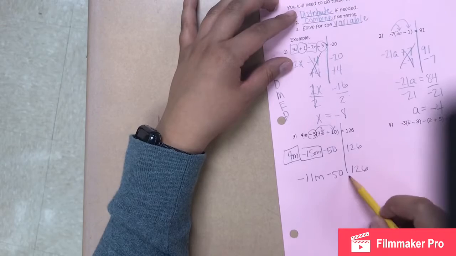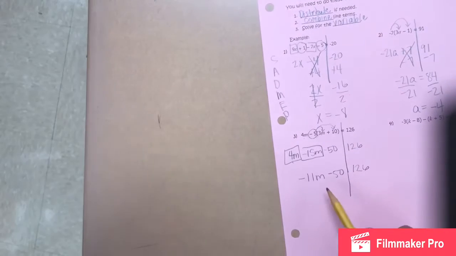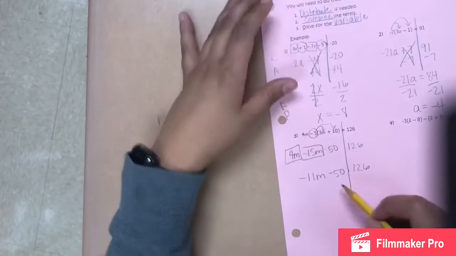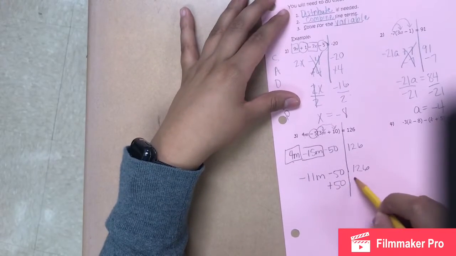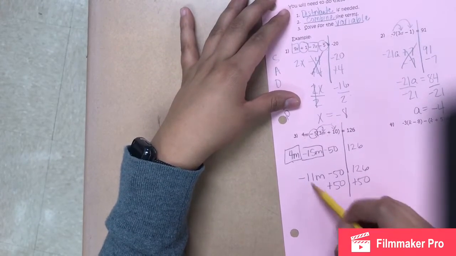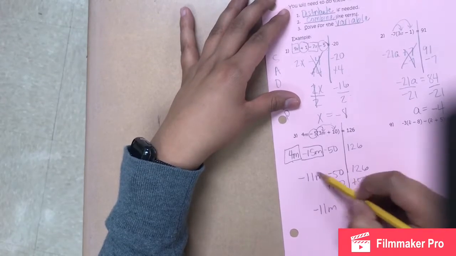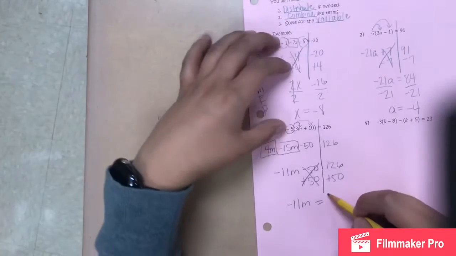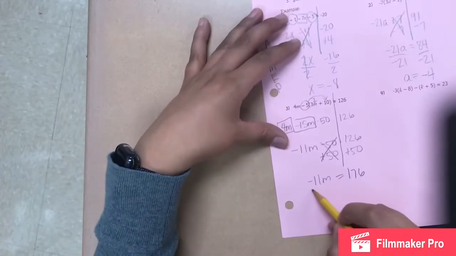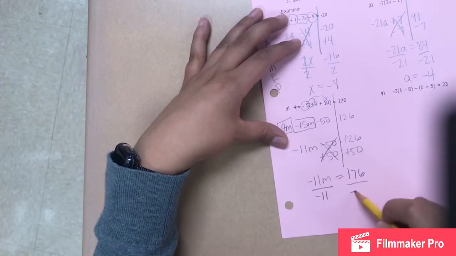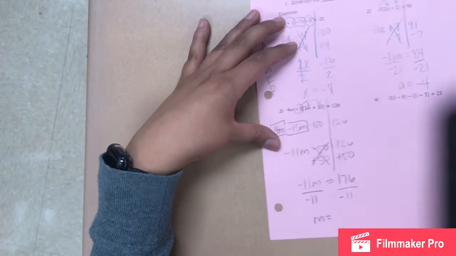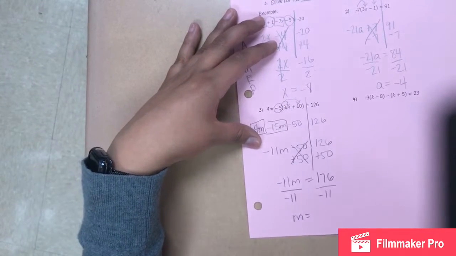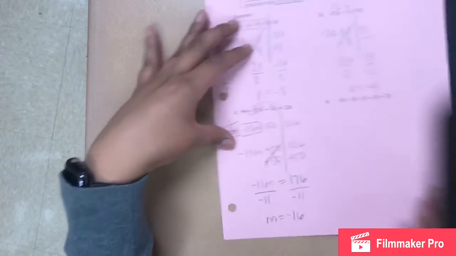Okay, so then it becomes a simple two-step. I have multiplication, I have subtraction, but I need to take care of the subtraction first, so I'm going to do the inverse, which means to add. I have a negative 11m, those cancel, equals 126 plus 50 is 176. I'm going to divide both sides by negative 11. So 176 divided by negative 11 is negative 16.